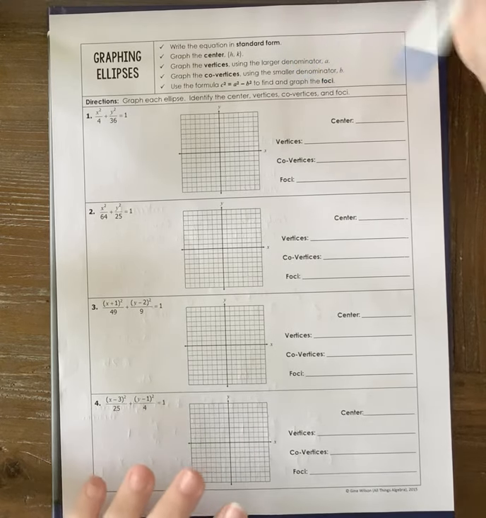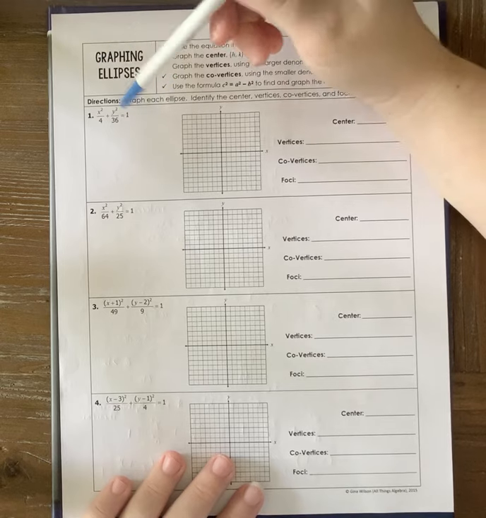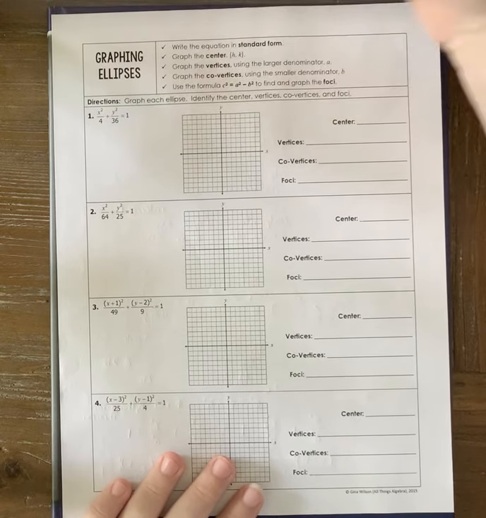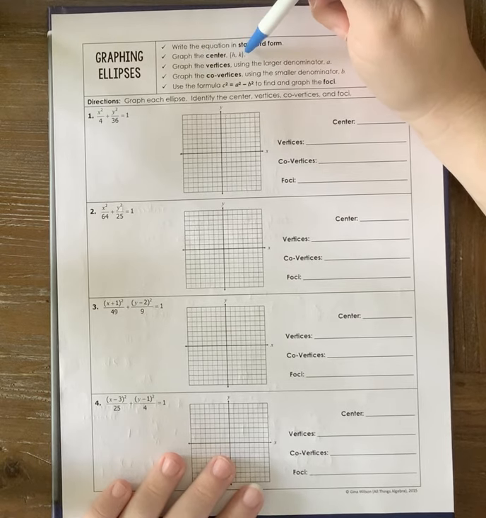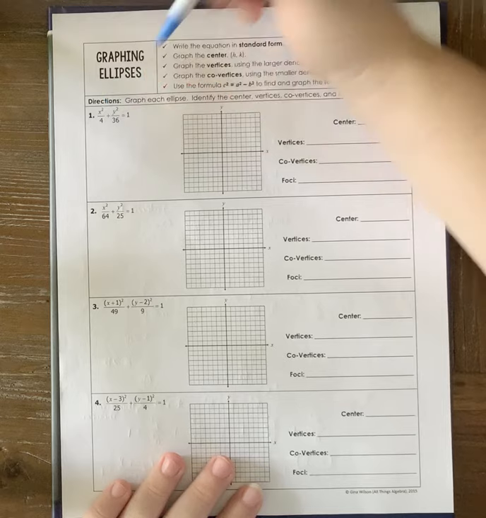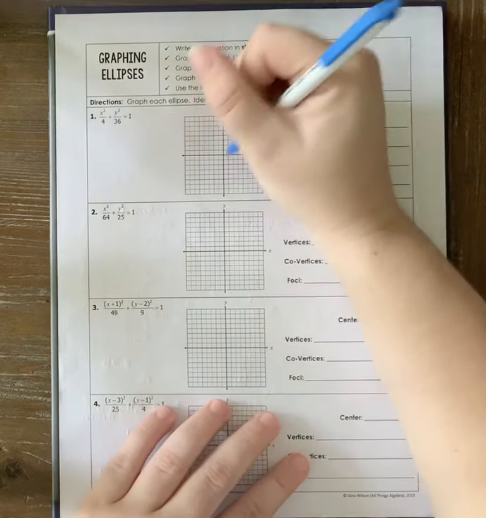Okay, so first we want to see if this is in standard form, and this is, so we don't have to do anything else with that. Then it says graph the center h, k. Well, for our h and our k, there's not any numbers there, so our center is going to be 0, 0.